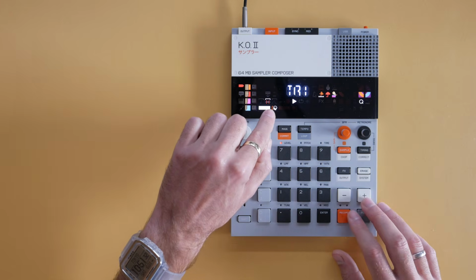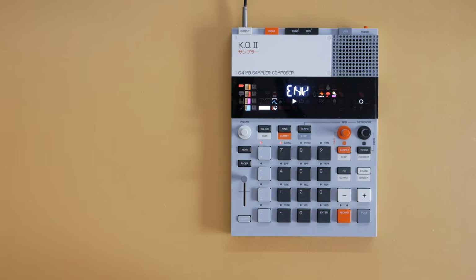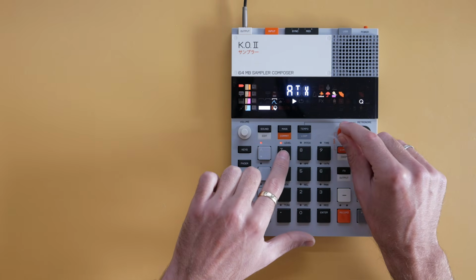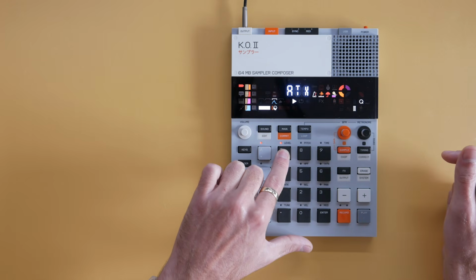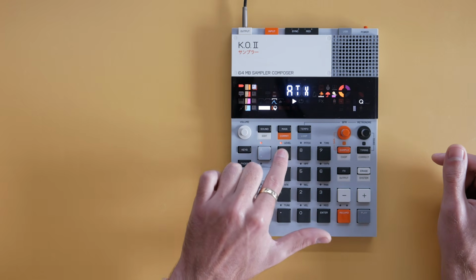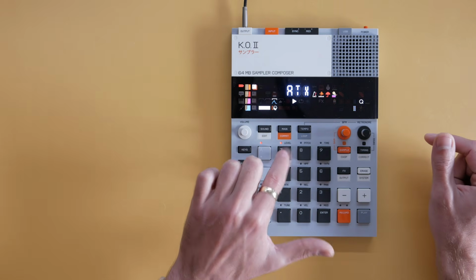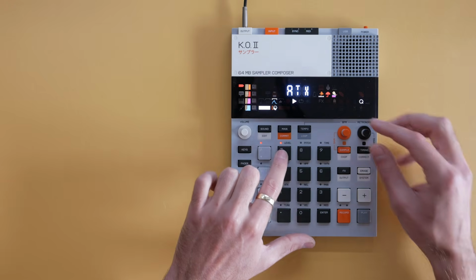And the next submenu is the envelope menu, where we can change the attack and the release. So if I turn the attack up, my sound will slowly fade in. If I turn it down, the sound is there immediately.